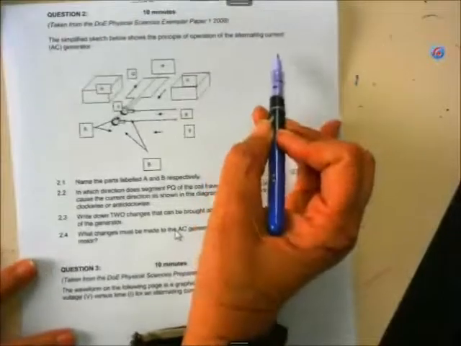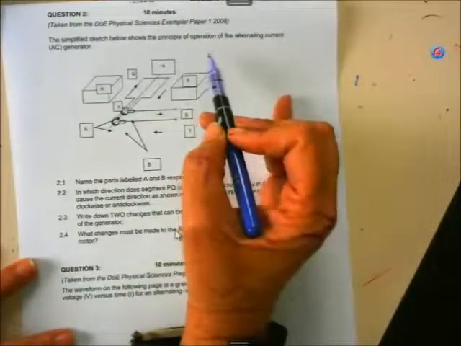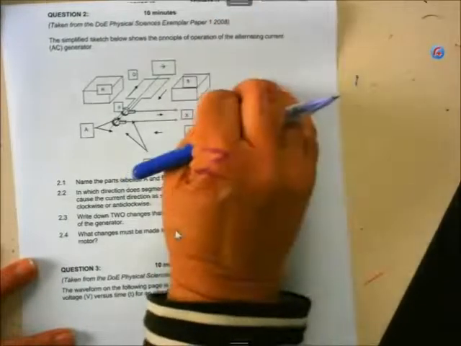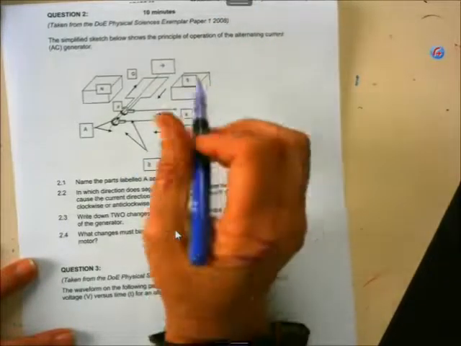Let us get down to some science. Right, the next question, if we have a look at it, it says to us that we have a simplified sketch below which shows the principle of operation of an alternating current generator.